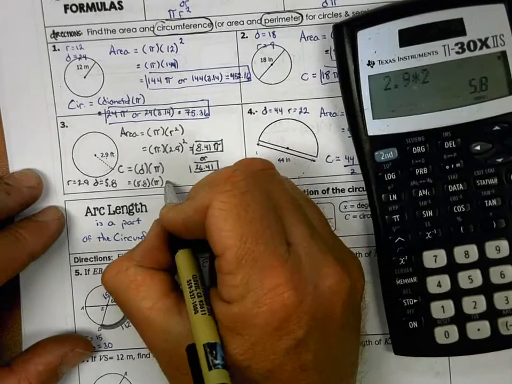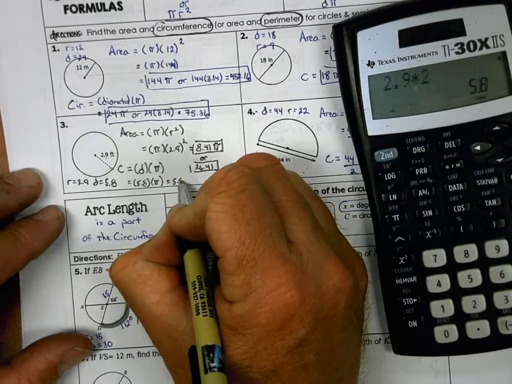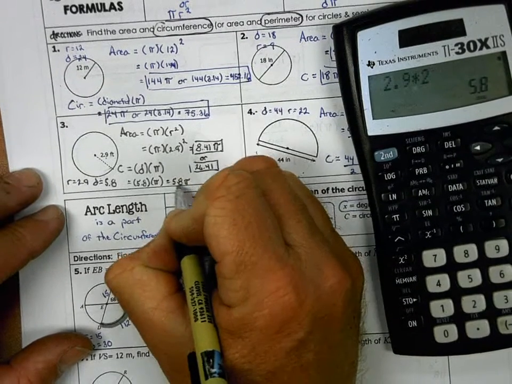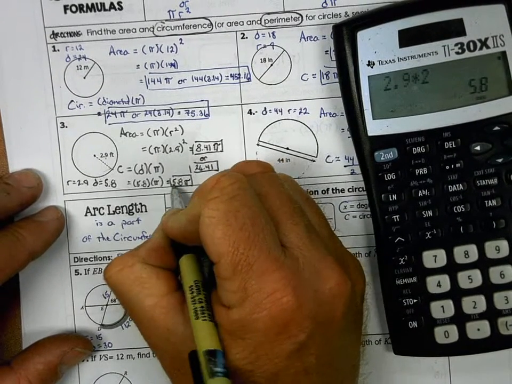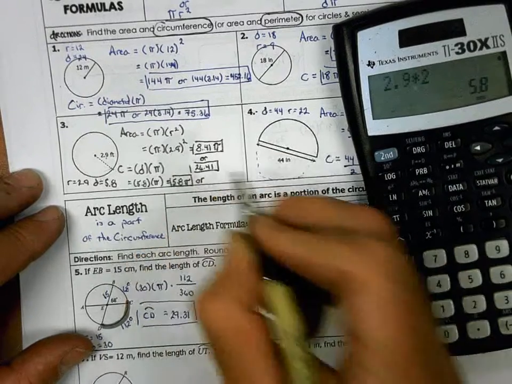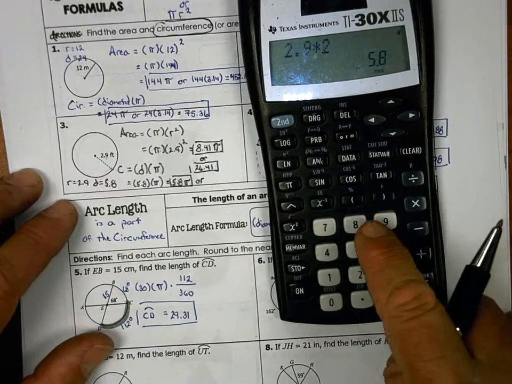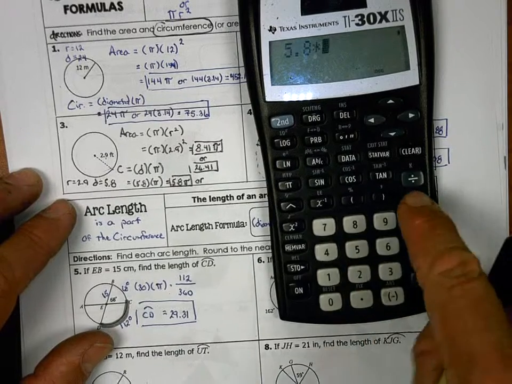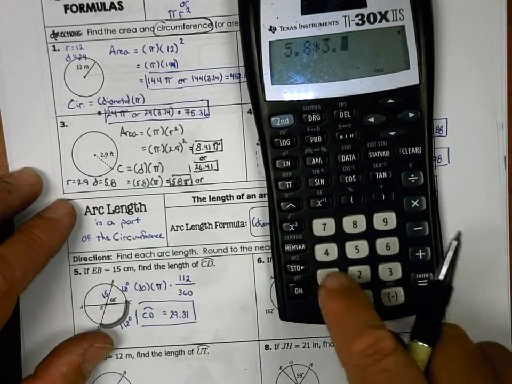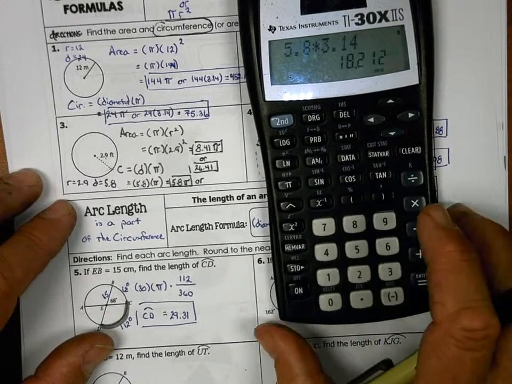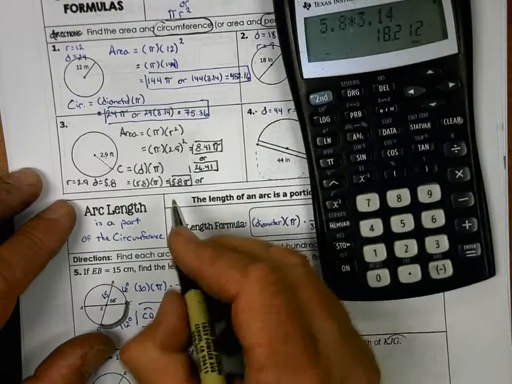Now if you want to write your answer as 5.8 pi, that actually is a perfectly acceptable answer. As a matter of fact, that's the exact answer. Or you could multiply it out using 5.8 for the diameter and 3.14 for pi. So you could get 18.21.